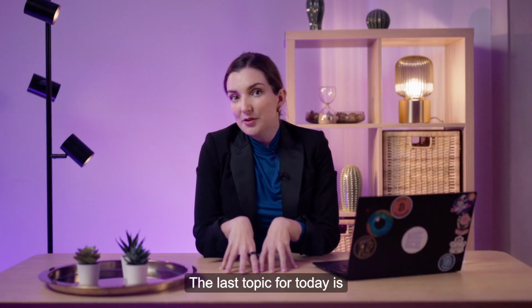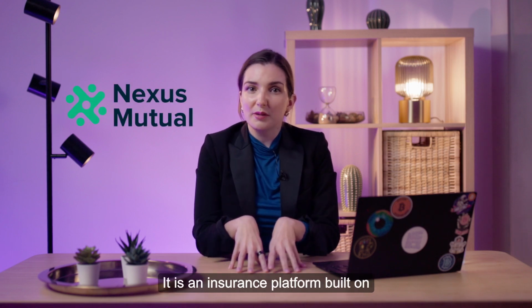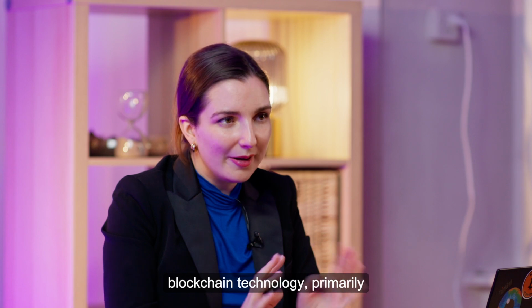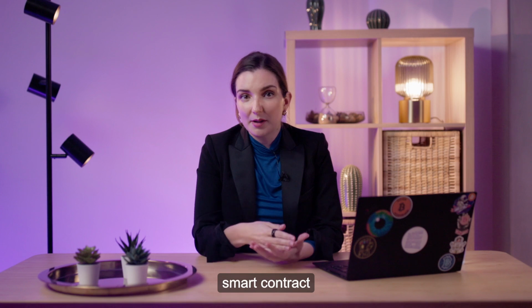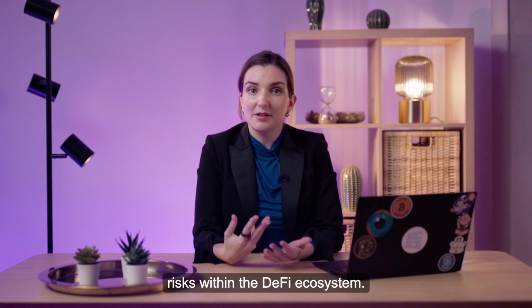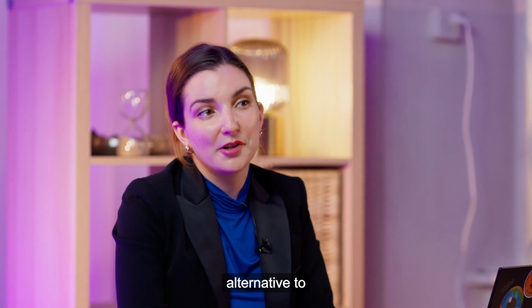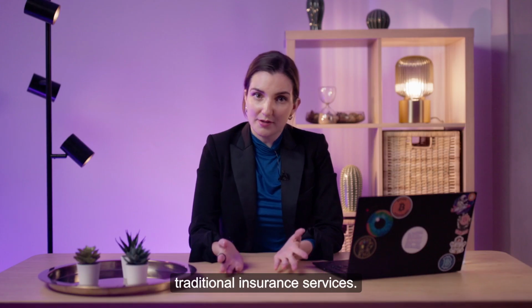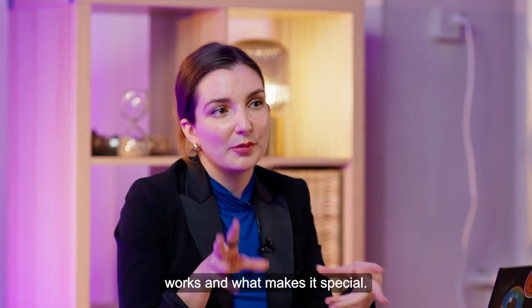The last topic for today is the insurance in DeFi space. Let's talk about Nexus Mutual. It is an insurance platform built on blockchain technology, primarily operating on the Ethereum network. It is designed to provide coverage for smart contract vulnerabilities, hacks, and other risks within the DeFi ecosystem. It aims to offer a decentralized alternative to traditional insurance services. Let's see how Nexus Mutual works and what makes it special.